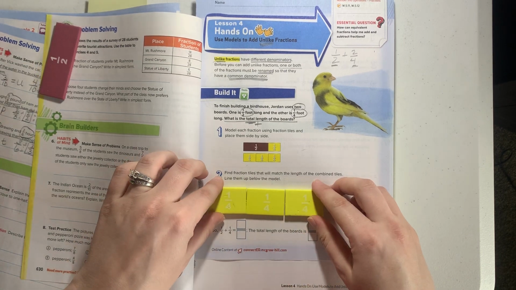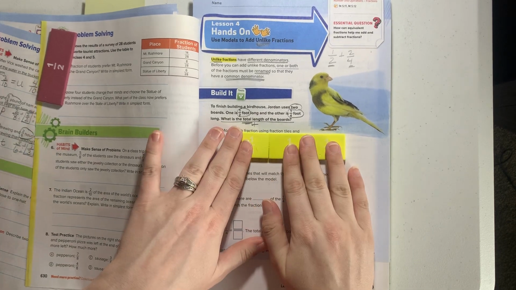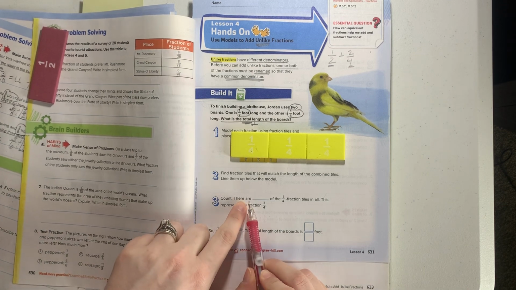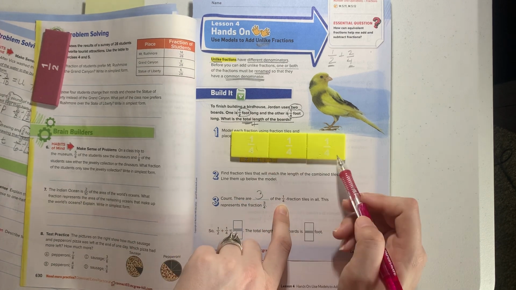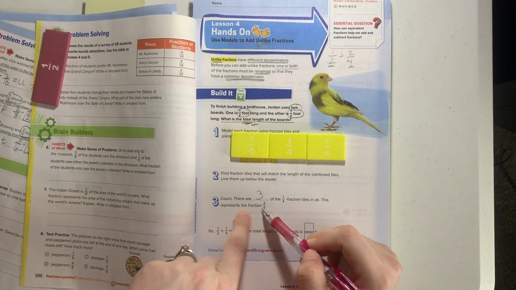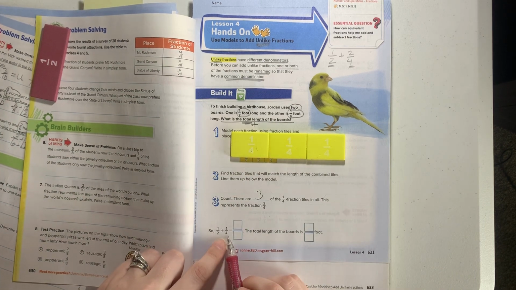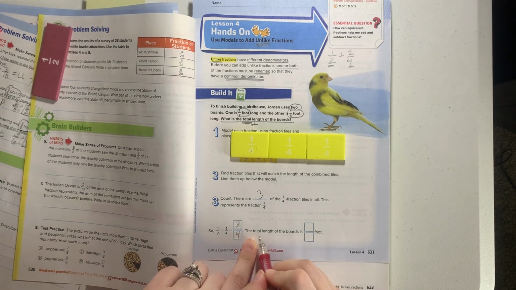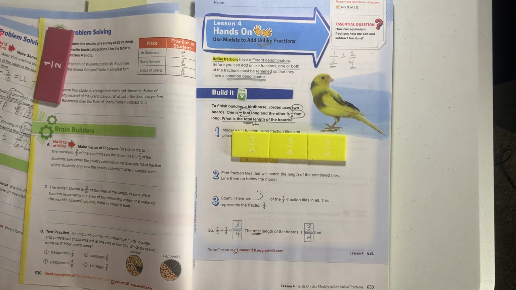So now that I have all of my pieces the same size, same color, I can put them together. Count, which is step 3. So there are 3 of the 1/4 fraction tiles, and that represents 3/4. So a 1/2 plus a 1/4 means the same as 3/4. The total length of the boards is 3/4 of a foot.